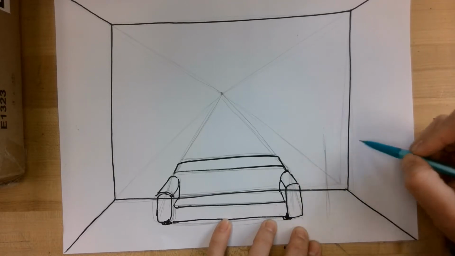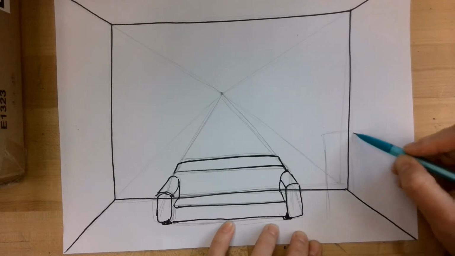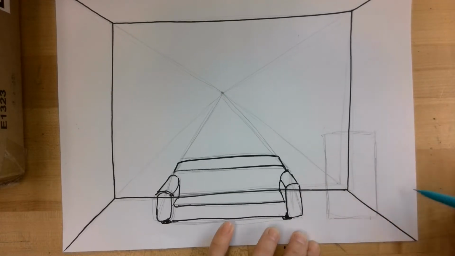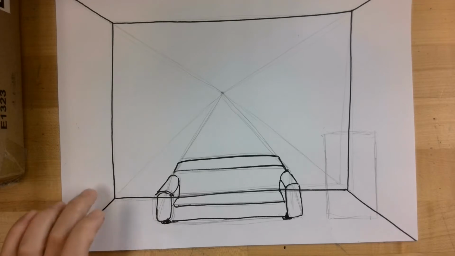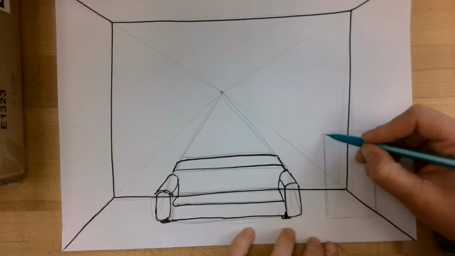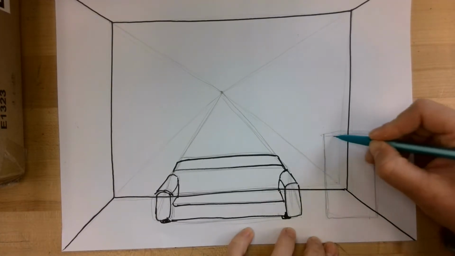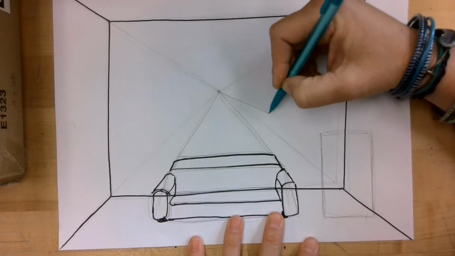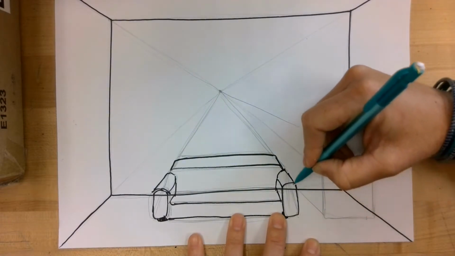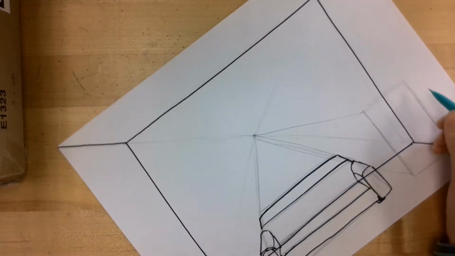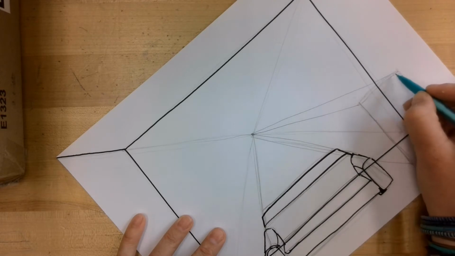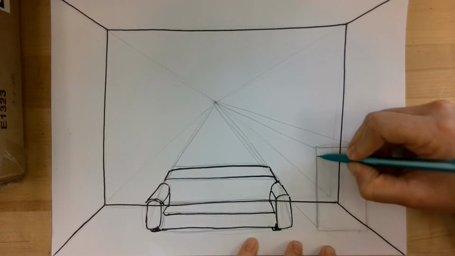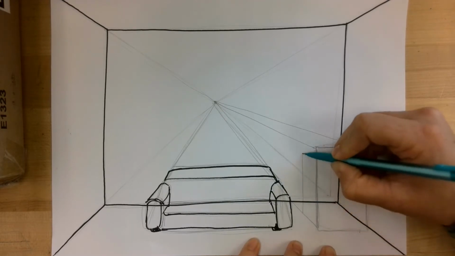Let's say I have a dresser, right? So I'm just gonna make it facing me entirely. And then I'm gonna do one where it's like on the wall. I'm gonna show you two different ways. Okay, so my dresser is a tall square. Same thing, all my corners are going to go to my vanishing point. And from there then, I'm going to match up the way I did here.